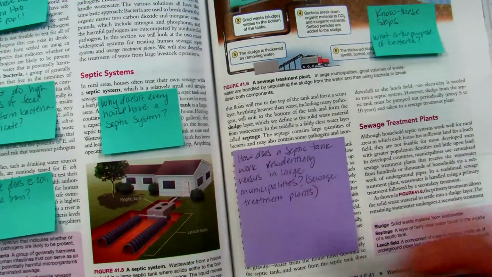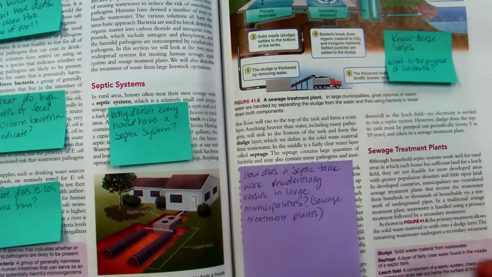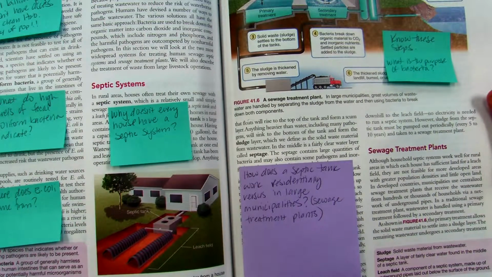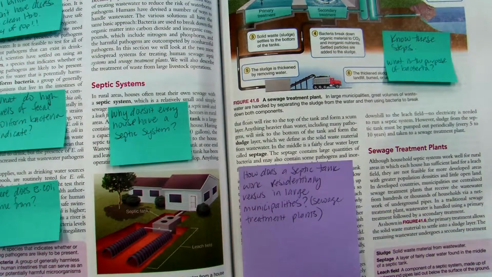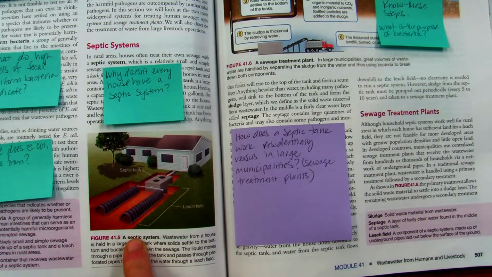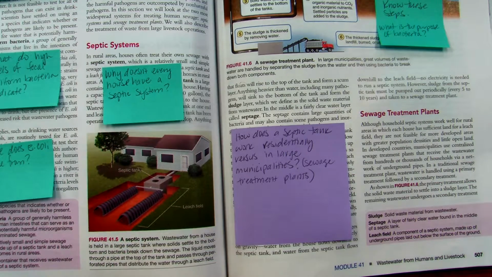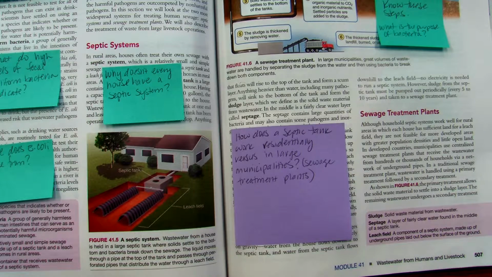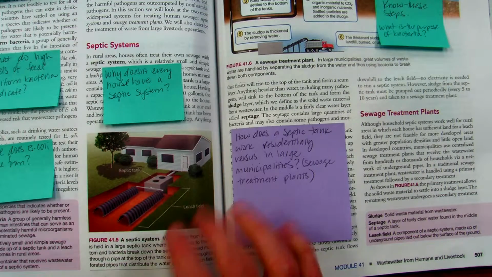And then moving over here to septic systems. So how do we get rid of this sewage that we create? So why doesn't every house have a septic system? So here is a septic system shown. So why don't we all have those? Why do we have centralized sewage treatment plants rather than everybody having their own? So think about places we live, rural versus urban versus suburban. So that's the main factor there.